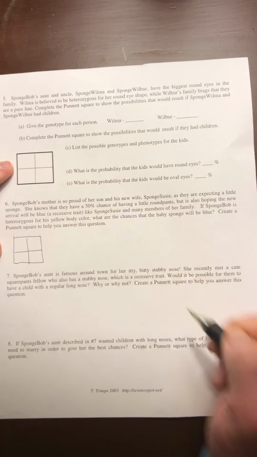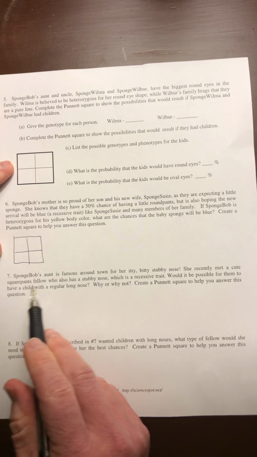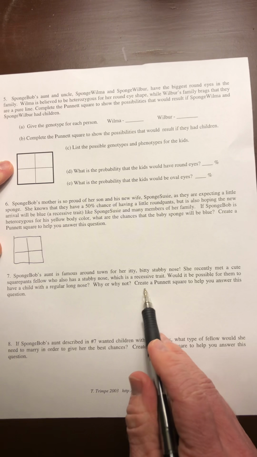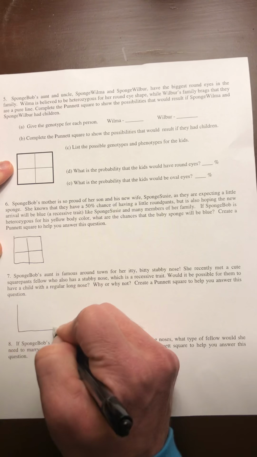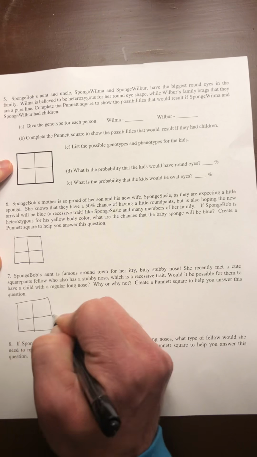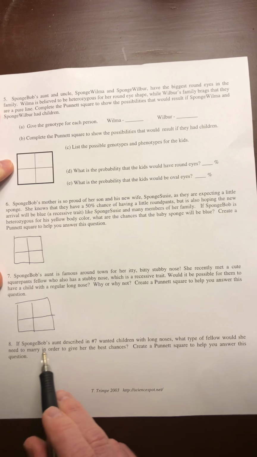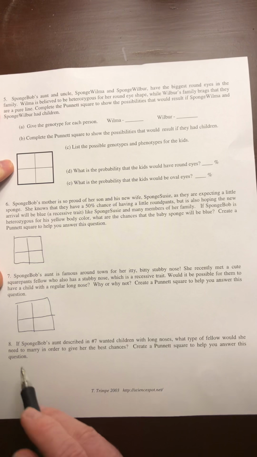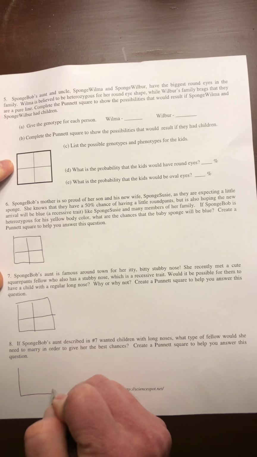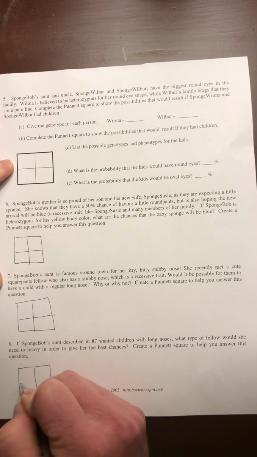For the next one, you've got a bunch of information, then create a Punnett square to help you answer this question. Create another Punnett square. Last one is SpongeBob and so on. Create a Punnett square to help you answer this question. If you don't create a Punnett square, you don't have evidence on why you're answering the way that you are, and you have to have evidence in science. Go ahead and get to work.